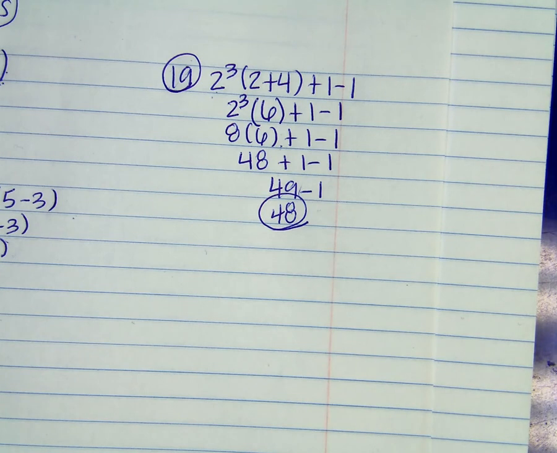You just have addition and subtraction left now. You do addition and subtraction in the order in which you see it. The addition is listed first, so 48 plus 1 is 49. And then 49 minus 1 is just 48.